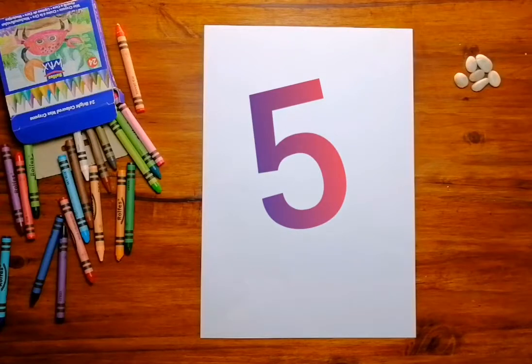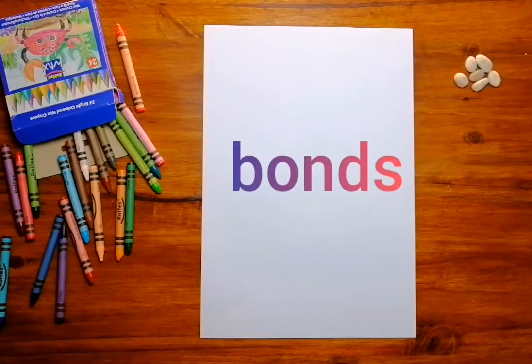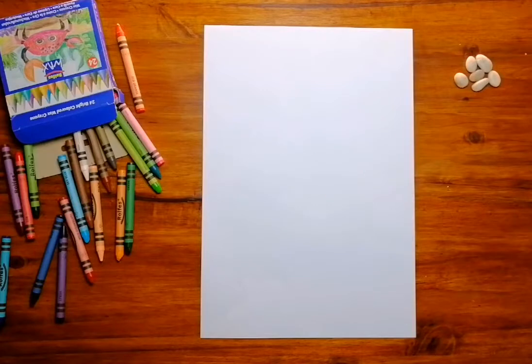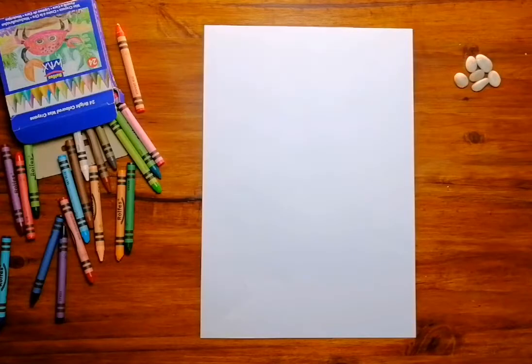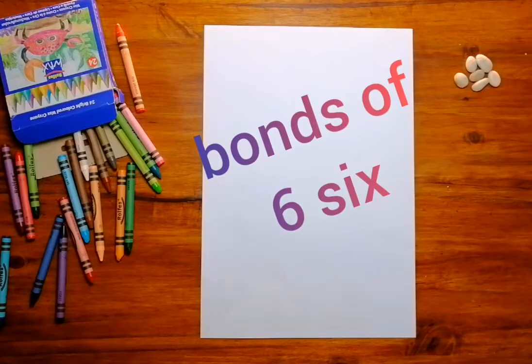A house of 5 can also be called bonds of 5. Those are all the numbers that you can add together to make 5 all together. Today we're going to make a house of 6 or bonds of 6.